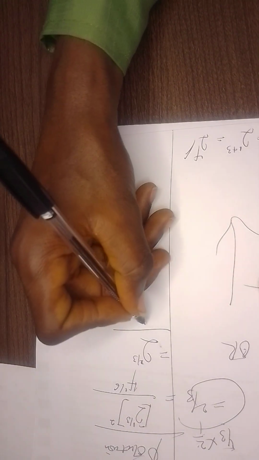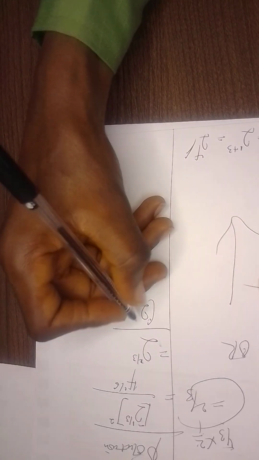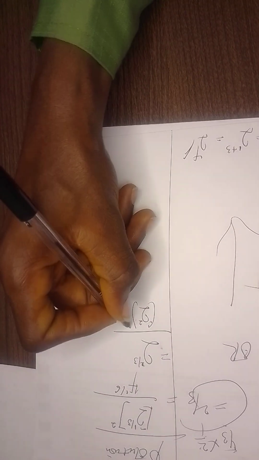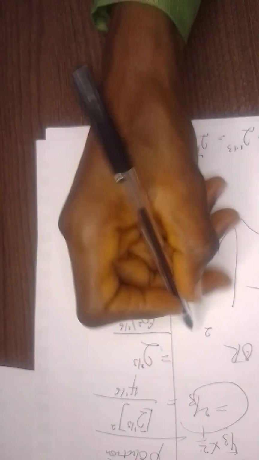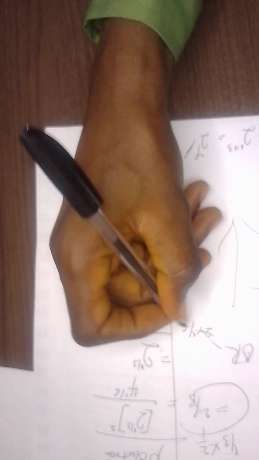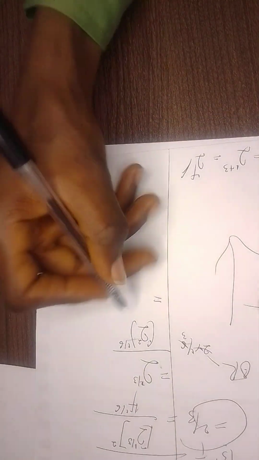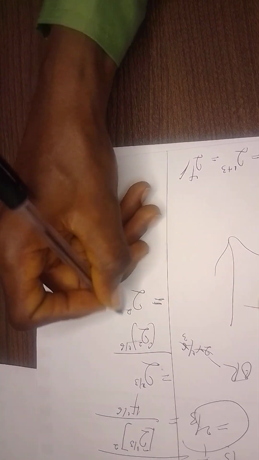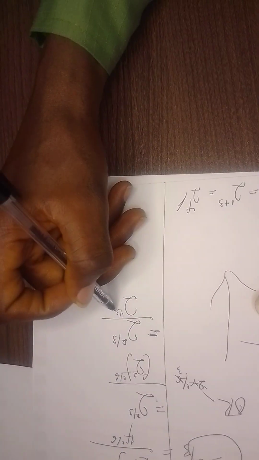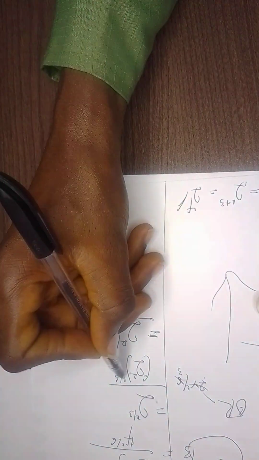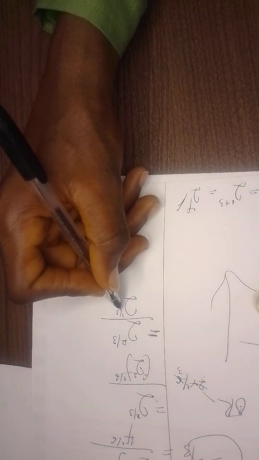Then over 4, we'll leave it as 2 power 2, right? 2 raised to the power of 2, then power 1 over 6, right? Now 2 multiplied by 1 over 6 will give us 1 over 3. So this will give you 2 raised to the power of 2 over 3 over 2 raised to the power of 1 over 3. I'm sure you're not going to ask me how I got 1 over 3, because we multiply the numerator, this is a power, this is another power, 2 times 1 over 6 is 1 over 3, right?